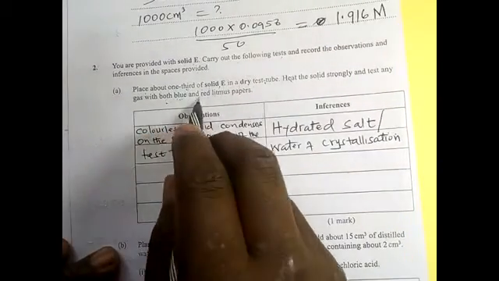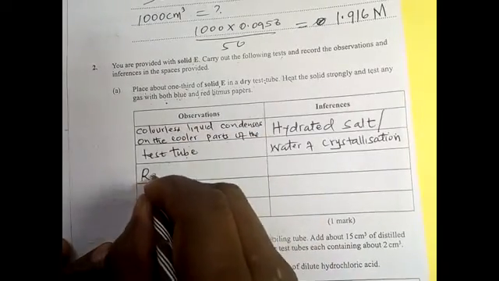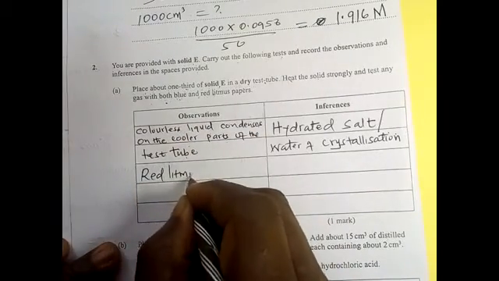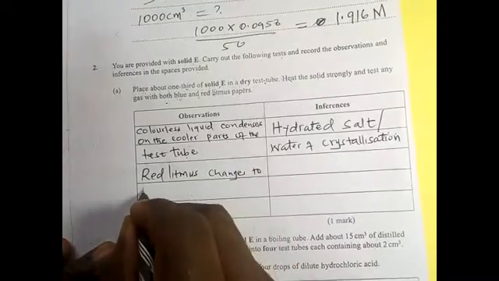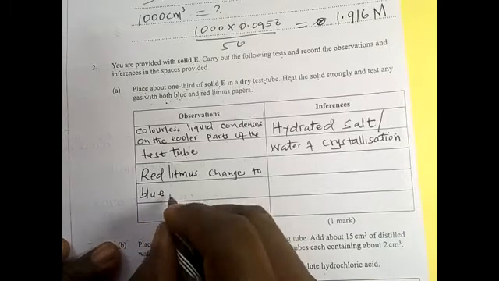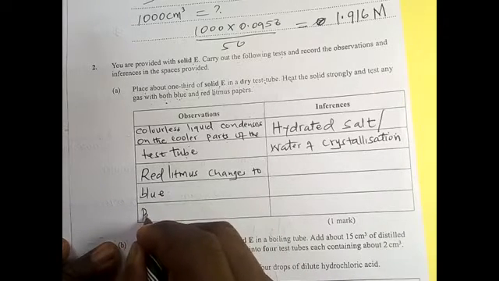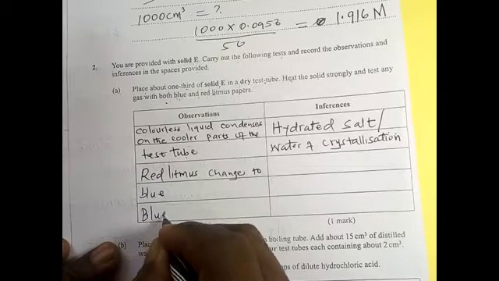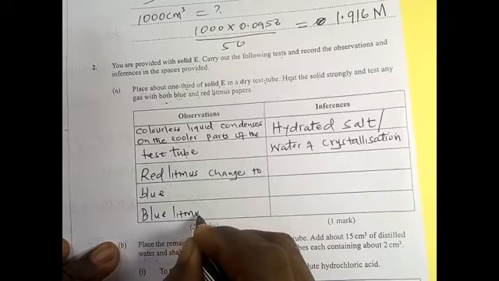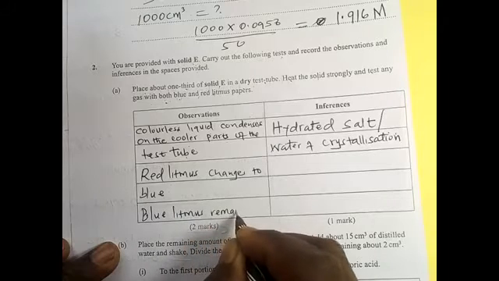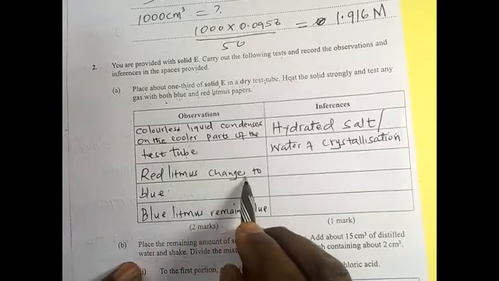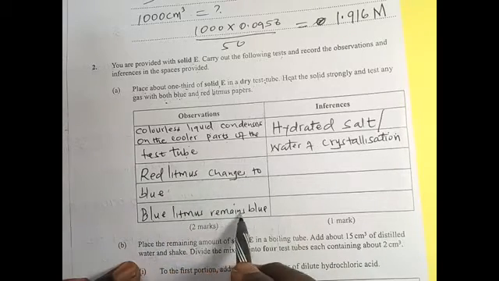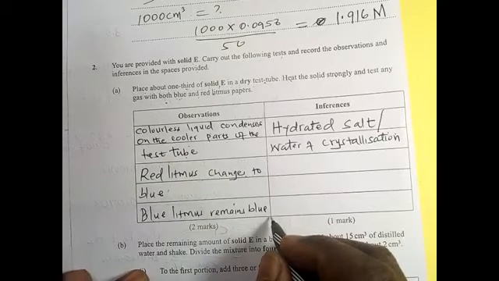What happened to the red and the blue litmus paper? Red litmus changes to blue, and then blue litmus remains blue. So if red litmus paper changes to blue and then blue litmus paper remains blue, that confirms that the gas that was produced is a basic gas.